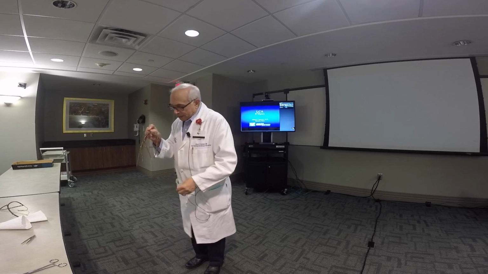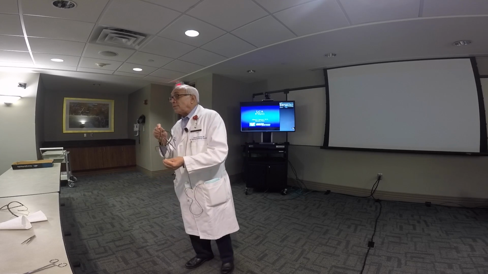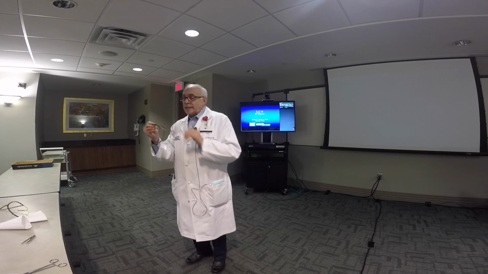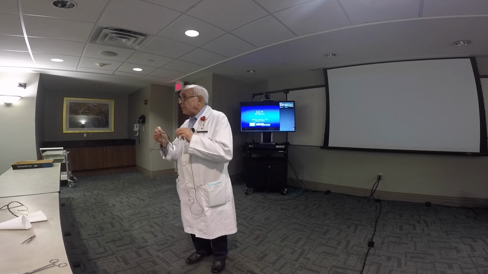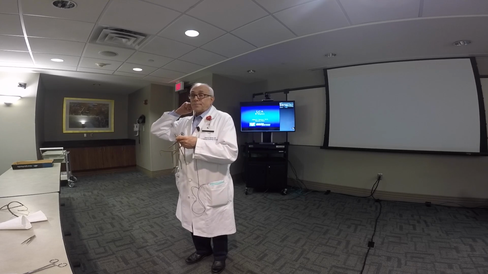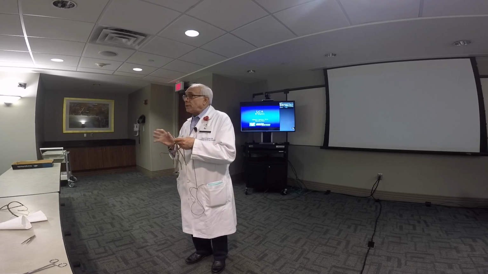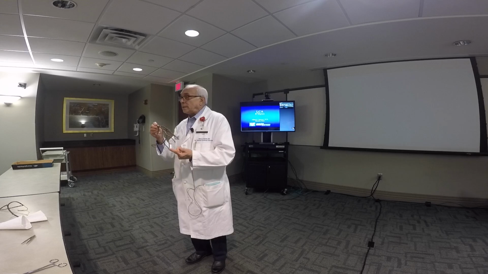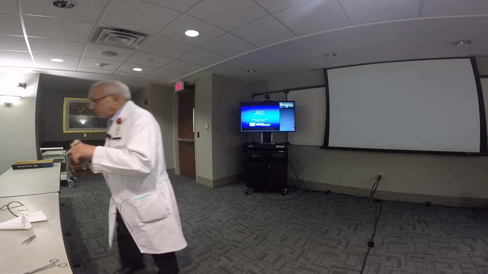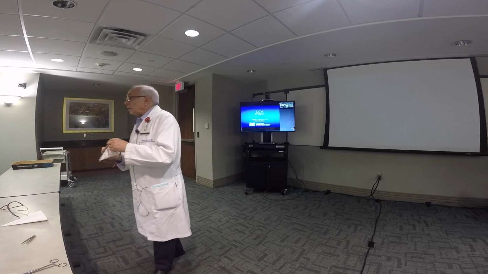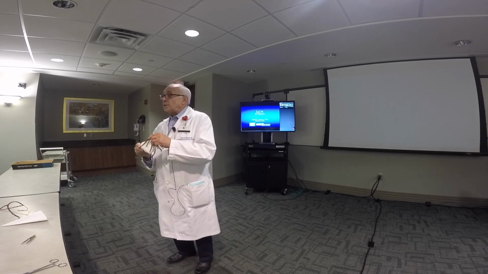There's another variation of the LAD that is important, and that is the length of the LAD itself. About 2/3 of the time, the LAD makes its way to the apex of the heart. So it supplies that portion of the left ventricle to the apex.